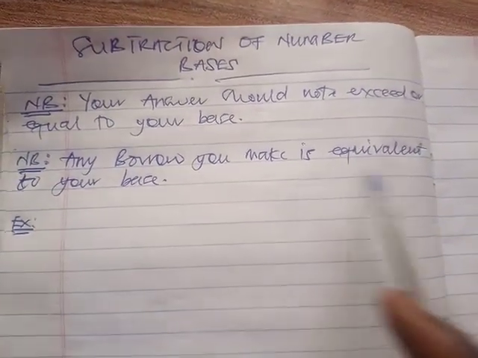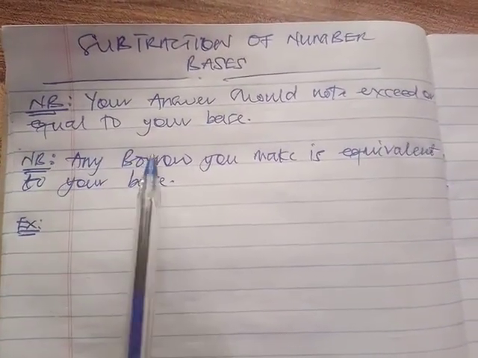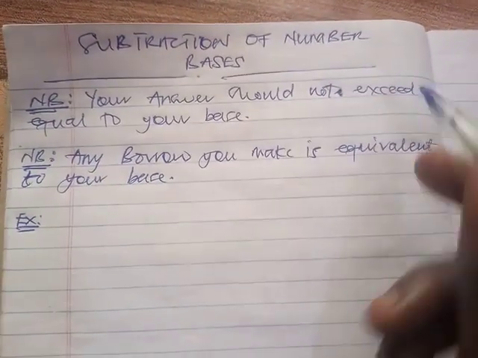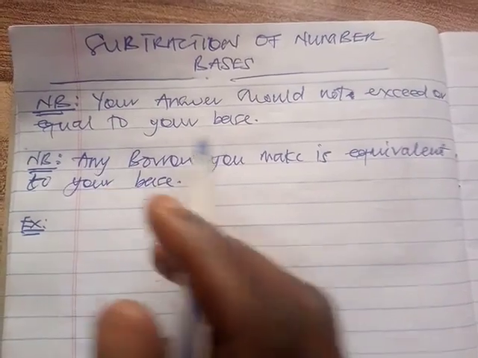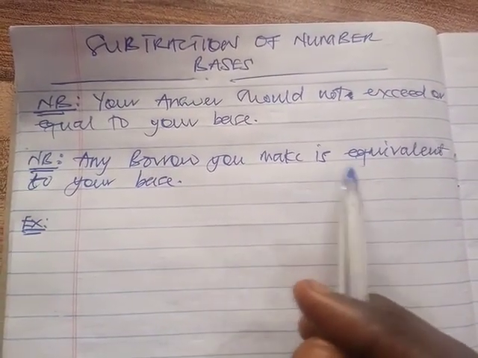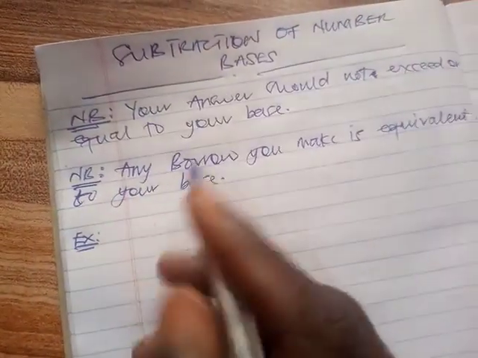Now, under subtraction of number bases, these are the few things you need to note. Your answer should not exceed or equal your base. Again, any borrow you make is equivalent to your base. So let's start with this problem.